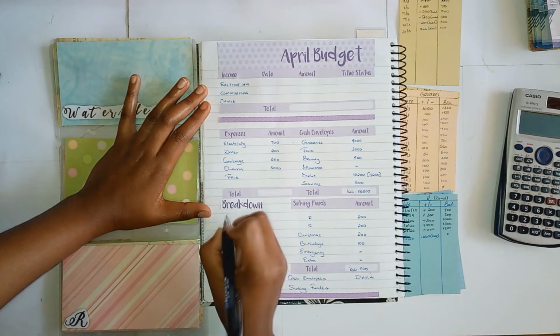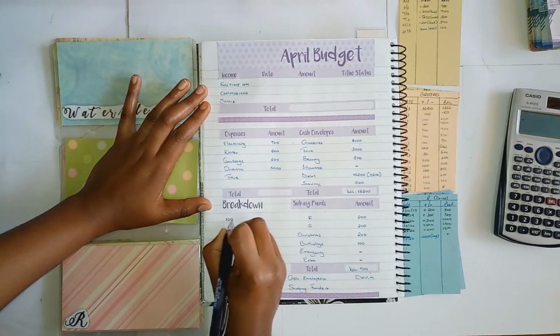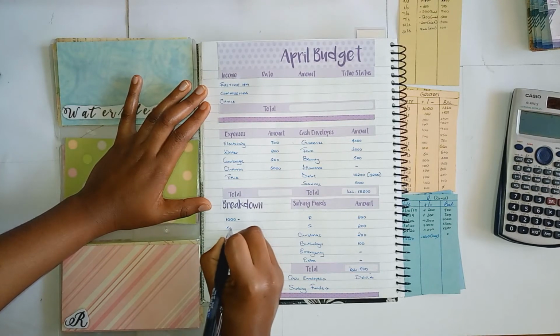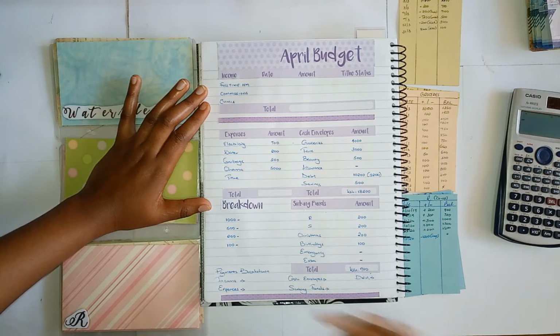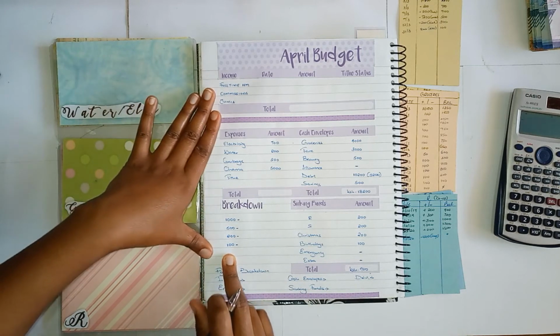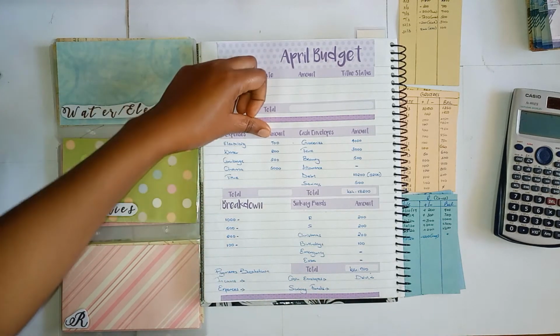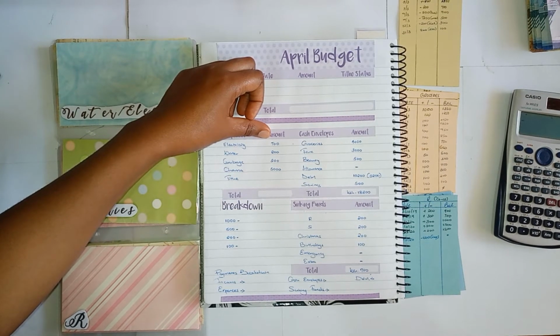So let's do our cash breakdown. 1,000, 500, 200, and for this month I will not be needing any 50s, so I'll stop at 100s. Let me just zoom you in a little bit so that you can see what I'm doing.